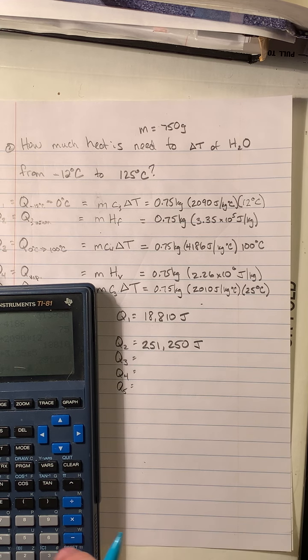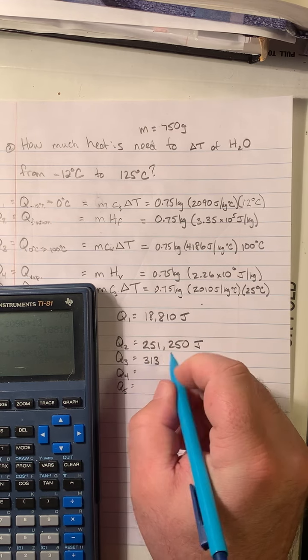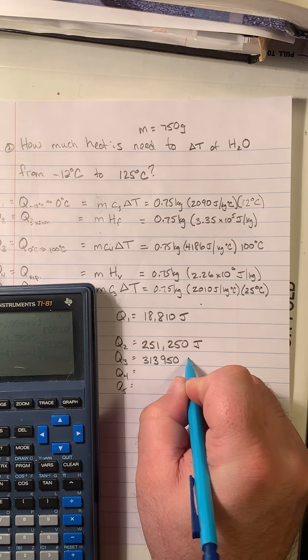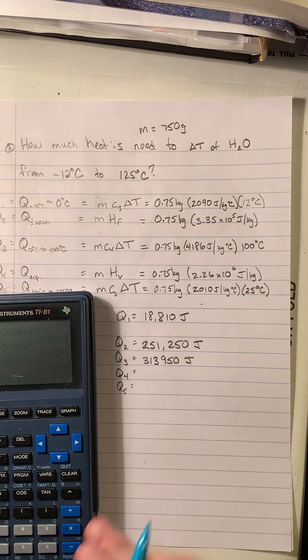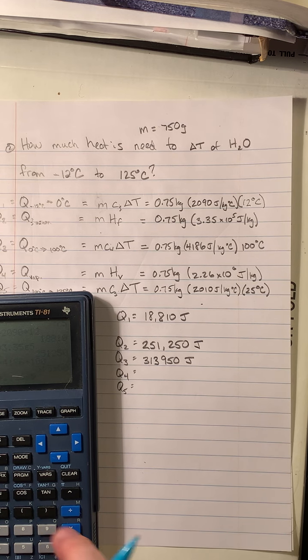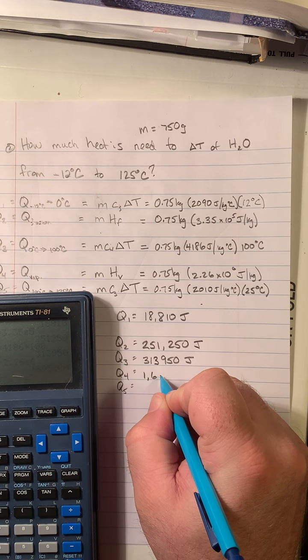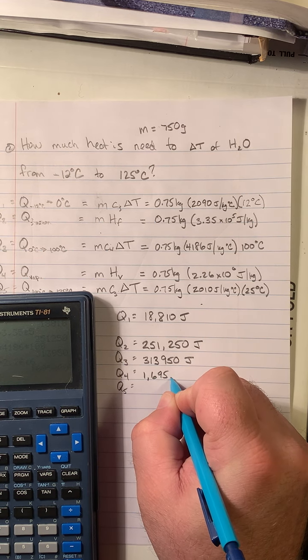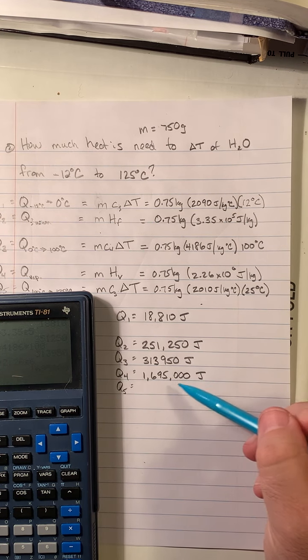Q3, 0.75 times 4186 times 100 is 313,950 joules. Q4, we're getting there. 0.75 times 2.26 e to the 6th gives 1,695,000 joules.